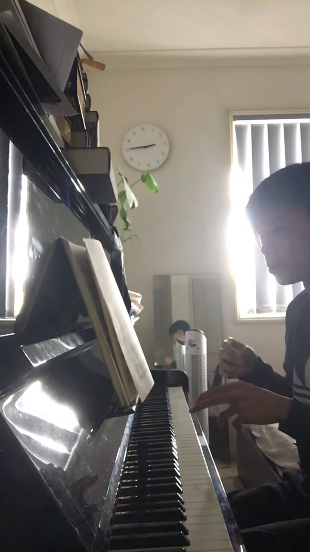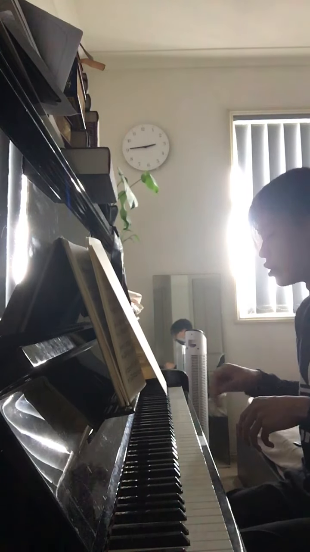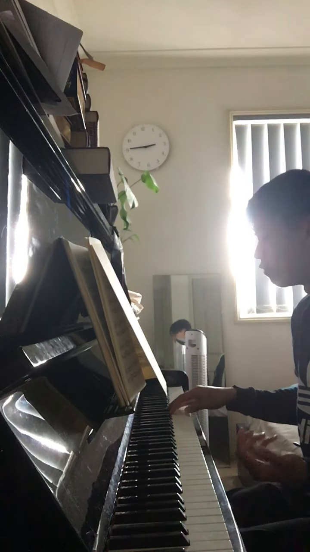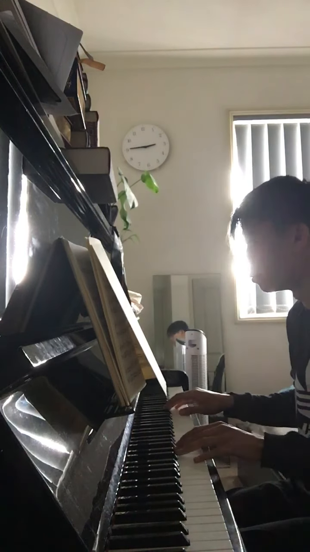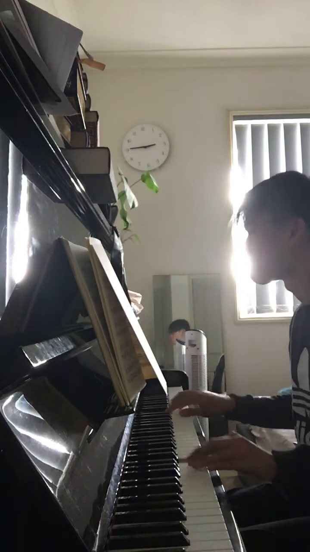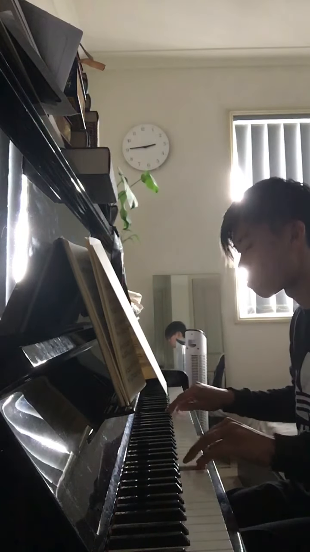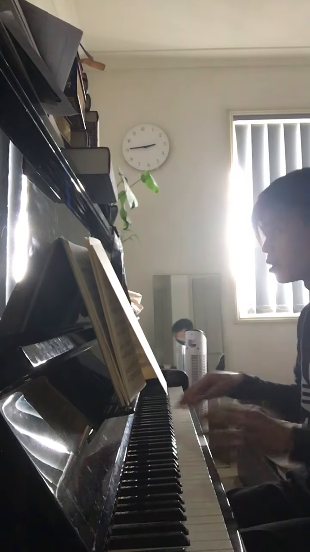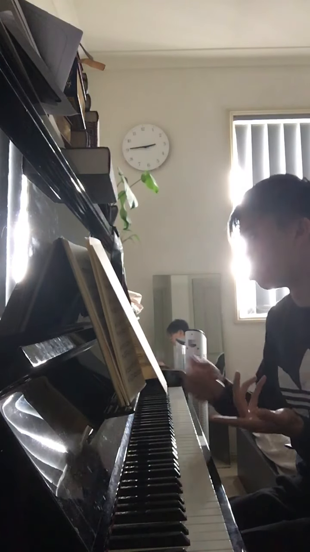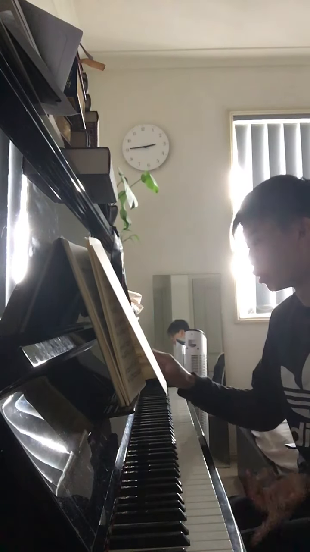For example, in bar 22, I can imagine a violin and cello duet. That's what comes to my mind, but other performers and interpreters might have a different approach to that.